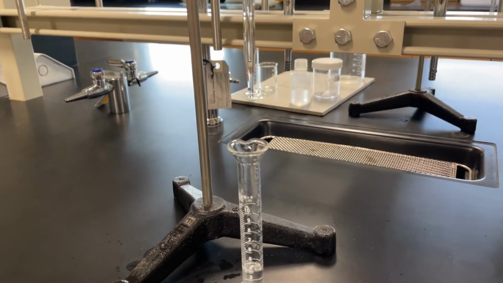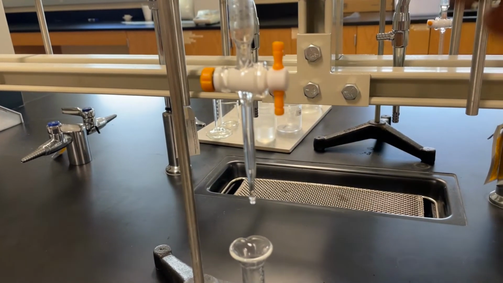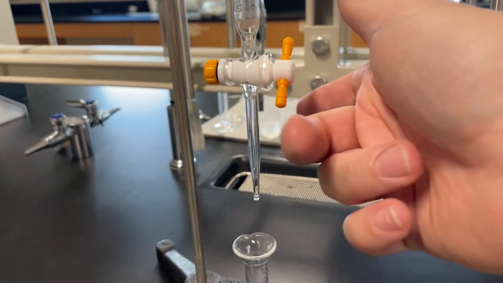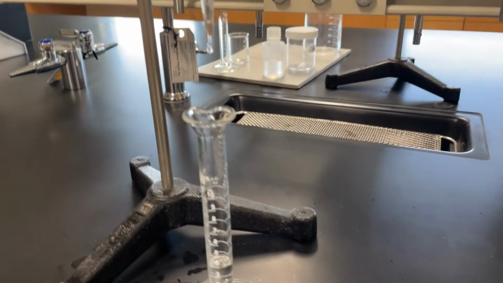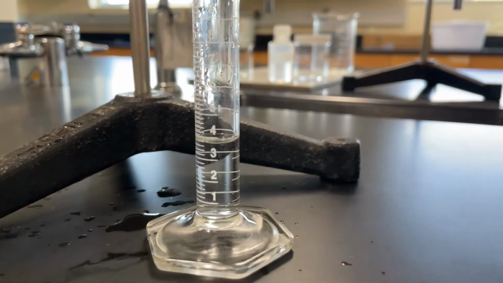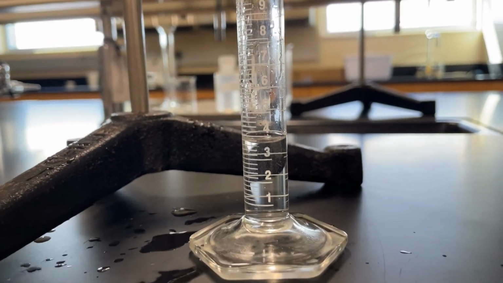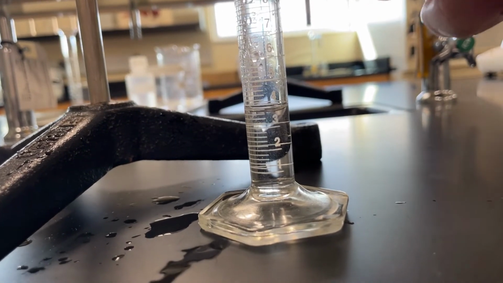You'll notice that there was some dead space in our burette where there are no milliliter signs, and so we needed to record that bit of volume as well. So we filled it up with water, we emptied it into a graduated cylinder, and we see right here that we have the volume for that dead space. So we have the volume of our H2 gas, but we also need to account for that dead space, so we're going to need to add this to it to get the total volume of gas.